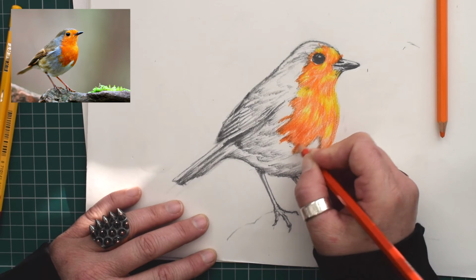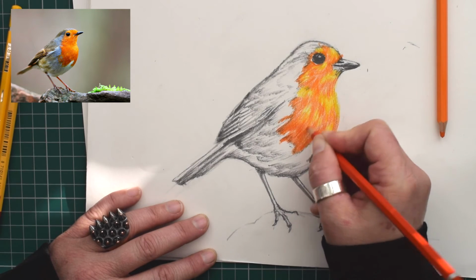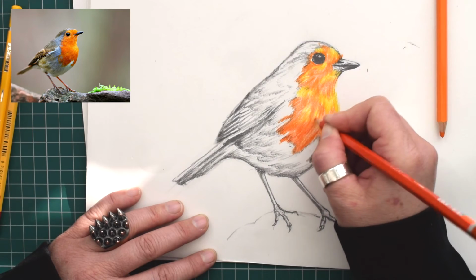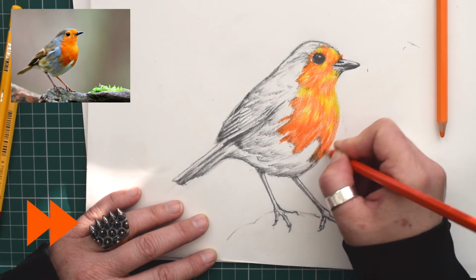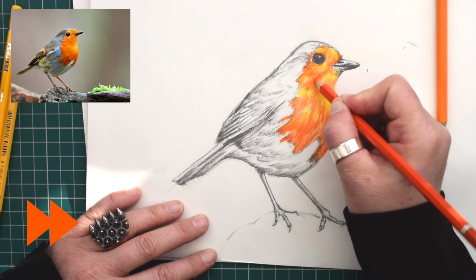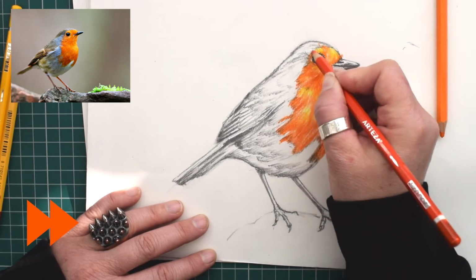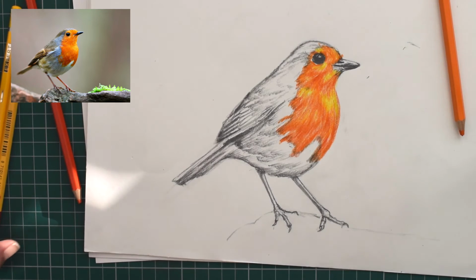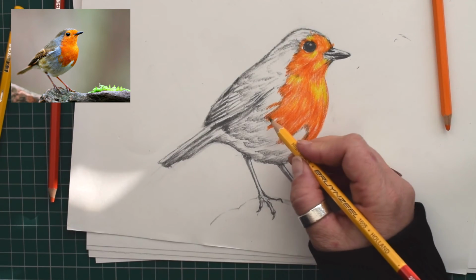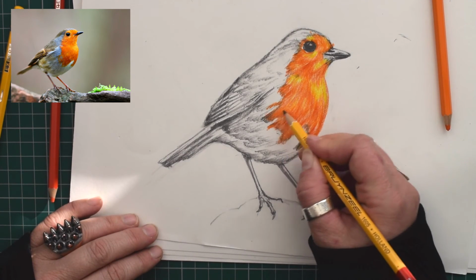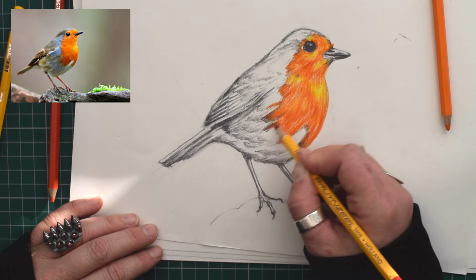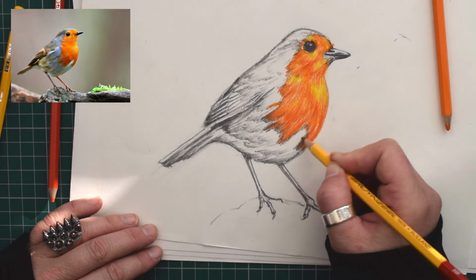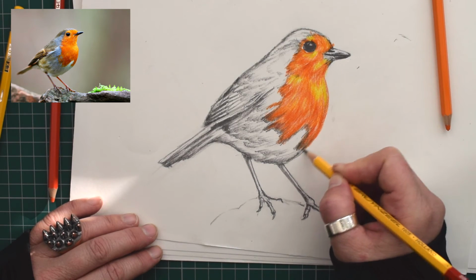This kind of goes a reddy brown, which I might add in once I've reflected on what this is going to look like. I'm going to go back to my pencil and get these darker areas blended in. Now we definitely know this is a robin now, for sure.